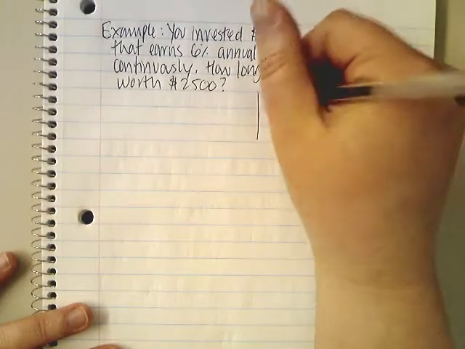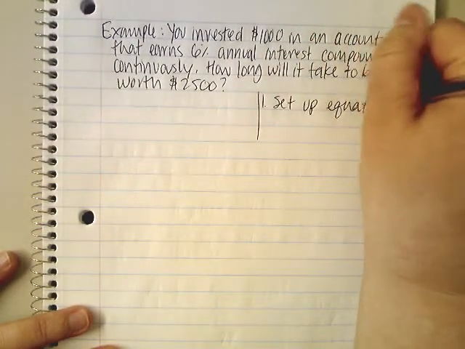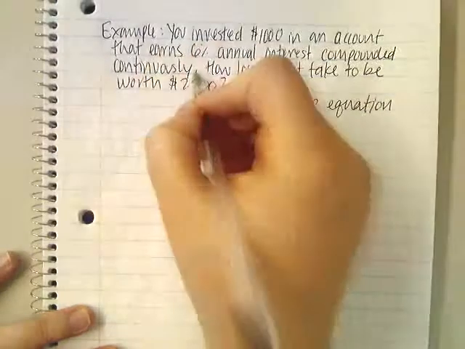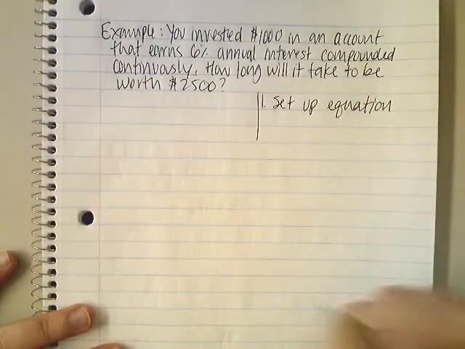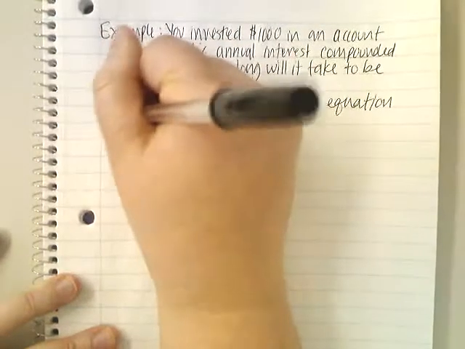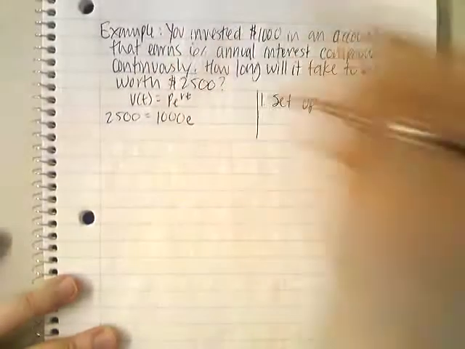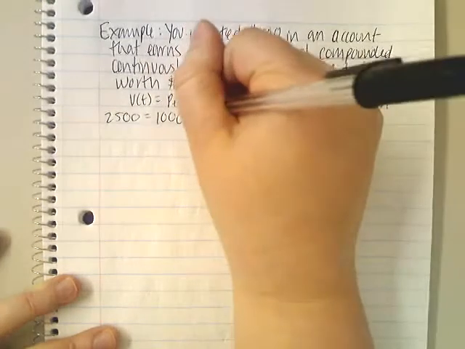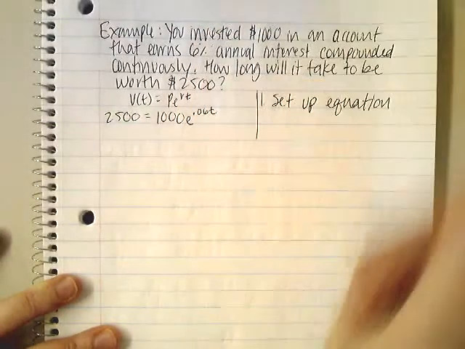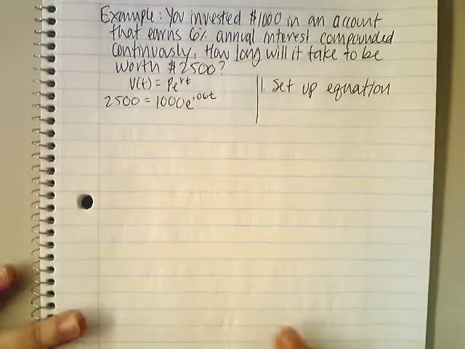So we're going to start using our growth and decay, or our PERT in this case, by setting up the equation. I know I'm using PERT because it says compounded continuously. Whenever it says compounding continuously, I know I'm using e. So I'm using V(t) equals P e to the rt. If I plug that in, I know the final value I'm looking for is 2,500. I know the principal amount is 1,000. e is already a number, I leave it as e. 6%, I'm going to write as 0.06. And then there's a t because I'm solving for how long, or the time that it will take to reach that value. So I'm solving for t. The variable I have is going to be in my exponent.